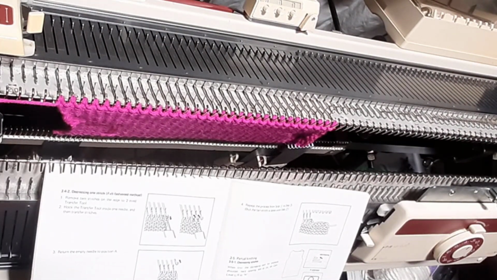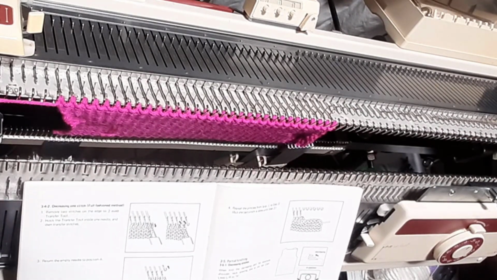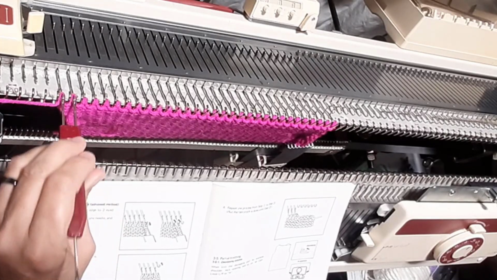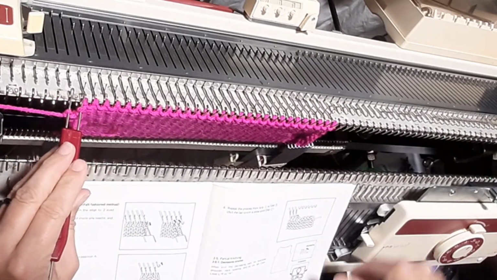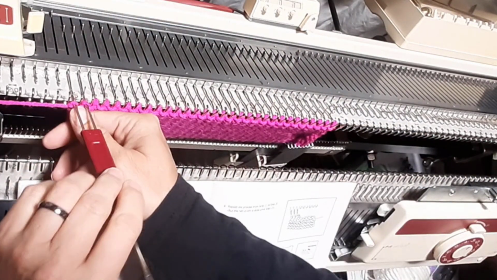So we did decreasing several stitches. We did decreasing 1 stitch. Let's decrease again so that we get down to 15. So 1 stitch. That's 1 stitch. Going to the other side.